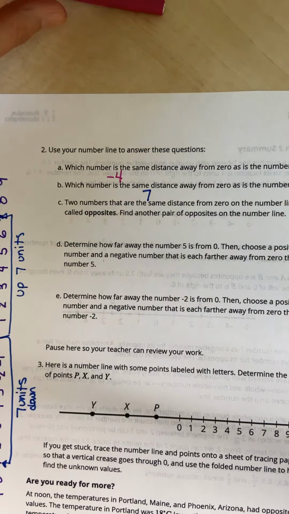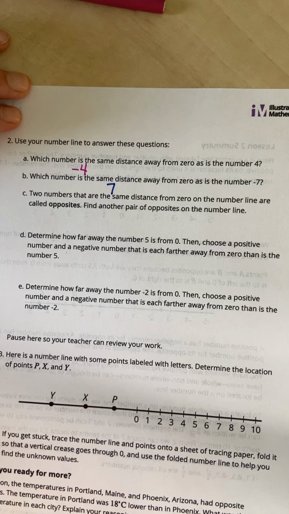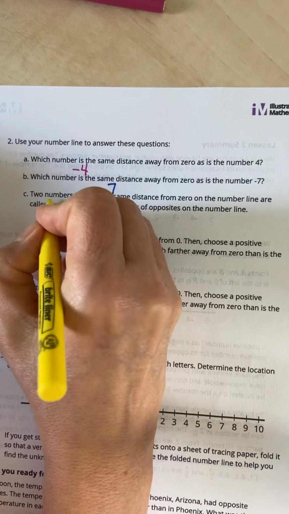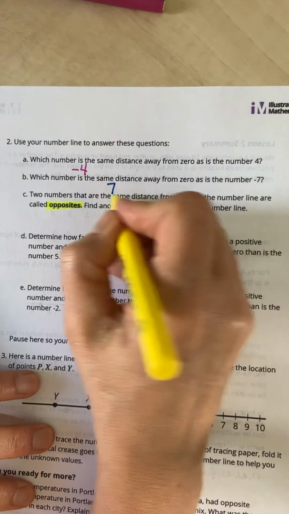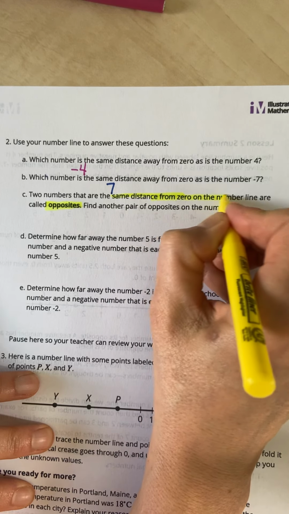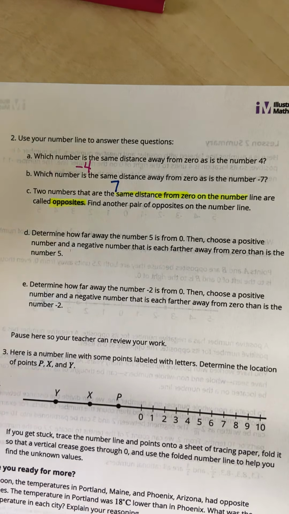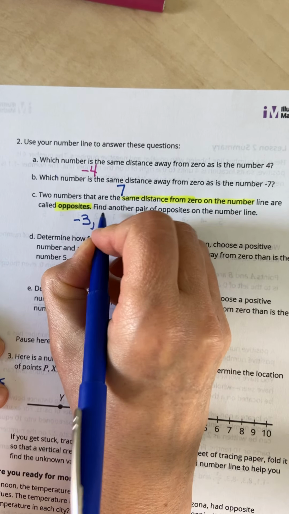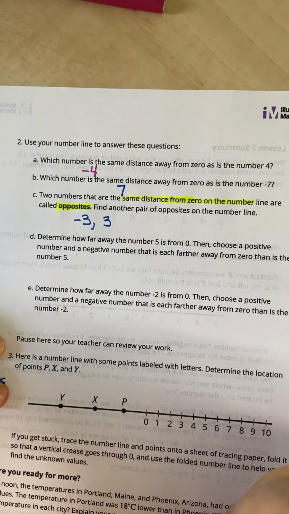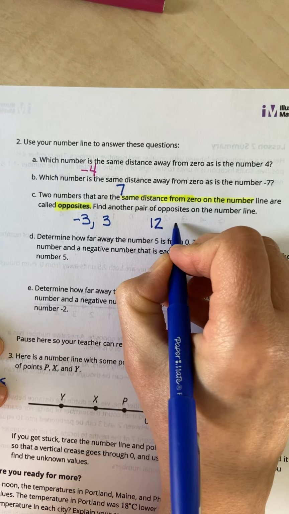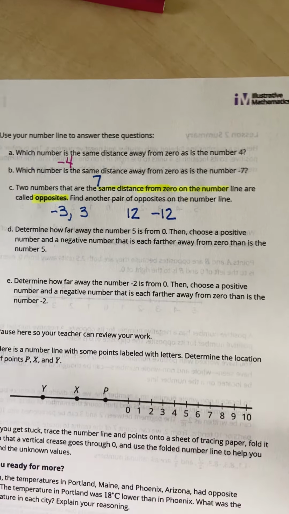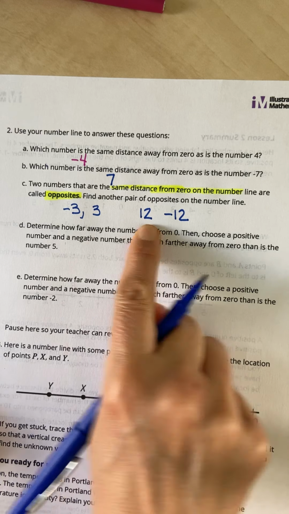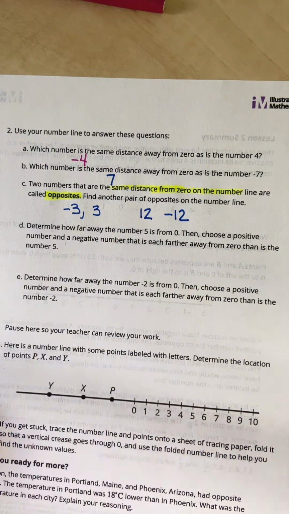It says the two numbers that are the same distance from 0 on a number line are called opposites. That's really important, okay? Opposites. Those are always the same distance from 0 on the number line, okay? Another pair of opposites I could do if I had -3, its opposite is 3, okay? If I did 12, its opposite would be -12. So that's just telling you that the opposite number, it's that many away from 0. This one's down 12 from 0, this one's up 12 from 0. This one's down 3 from 0, this one's up 3 from 0.